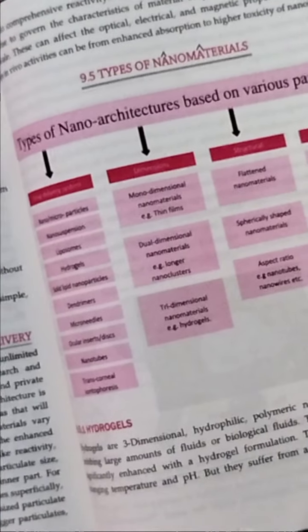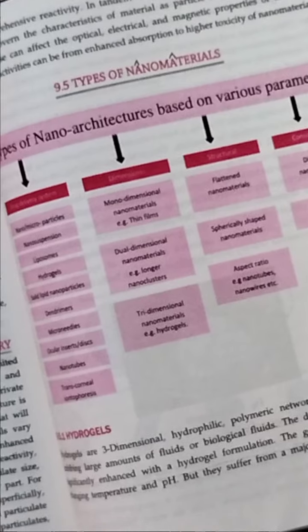Here, the hydrogels name indicates it is one type of gel, and these are in the form of three dimensions. The name indicates hydro; hydro means water loving, so it is also called hydrophilic gels.